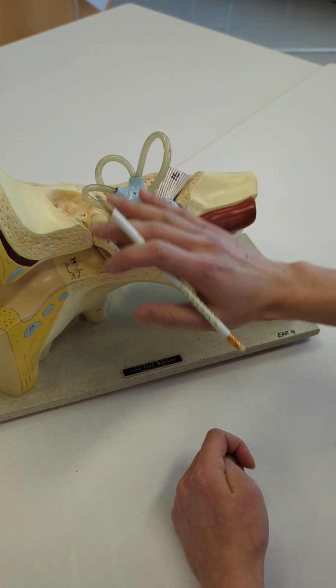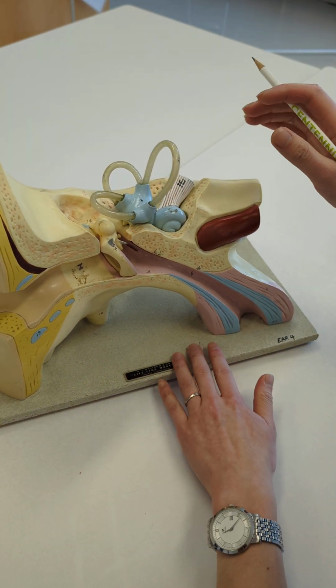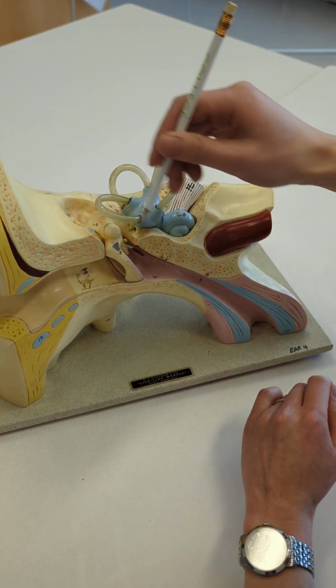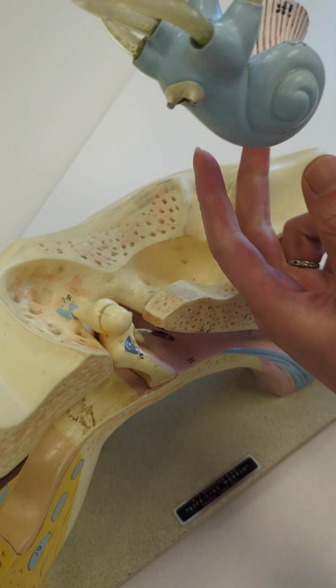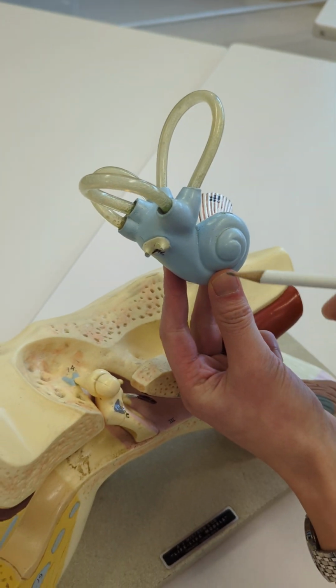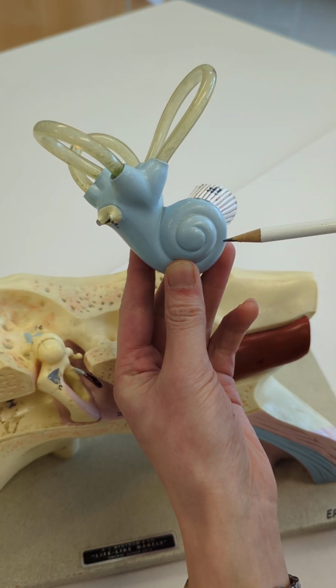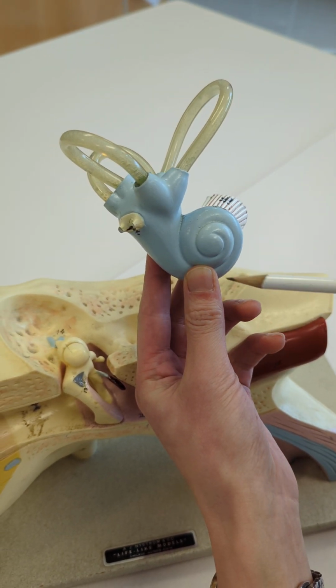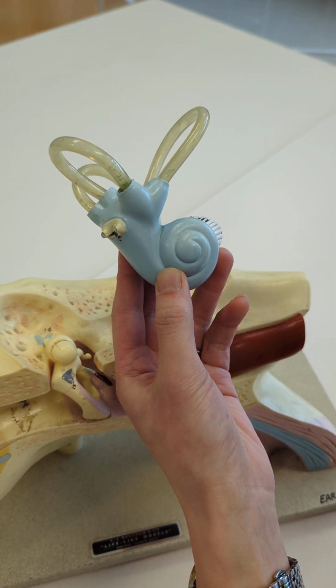Moving on further into the ear system here, we have the inner ear right here in this region. And you can see that there is this snail shell bony structure. That is the cochlea. And inside the cochlea, you would have various channels that are filled with fluids.